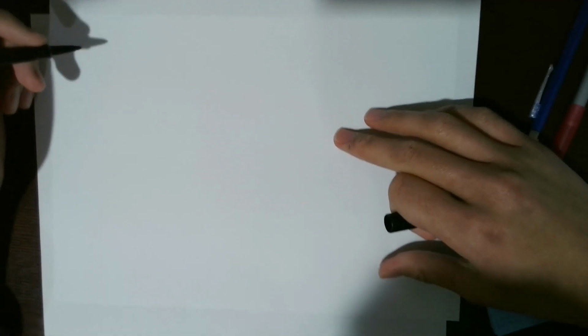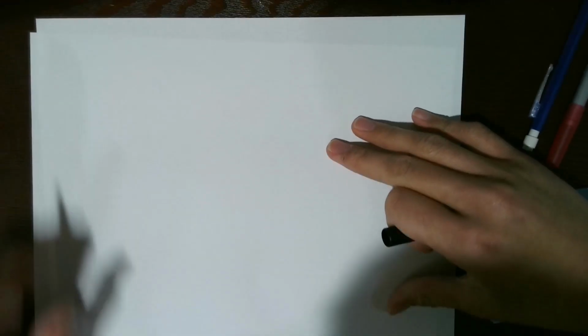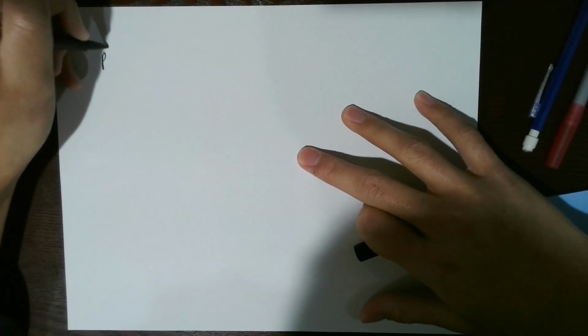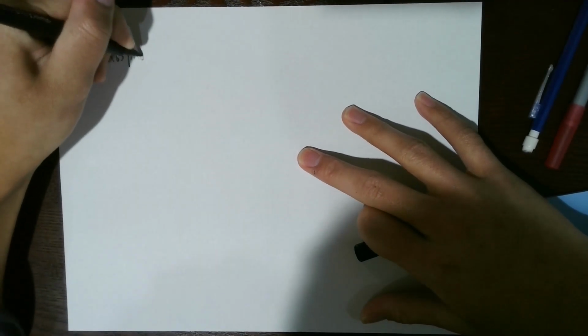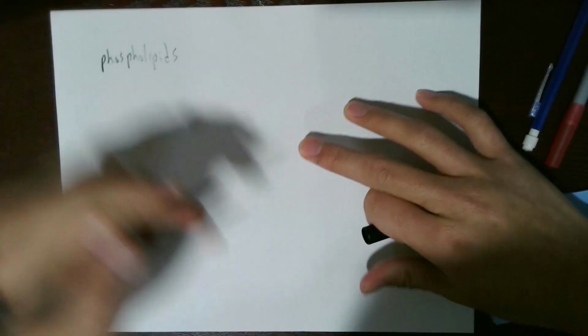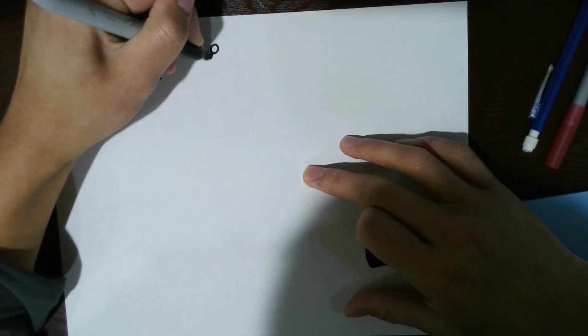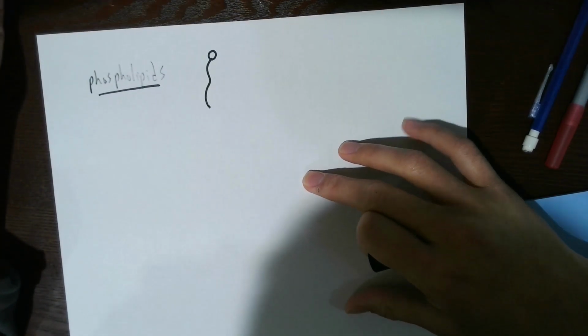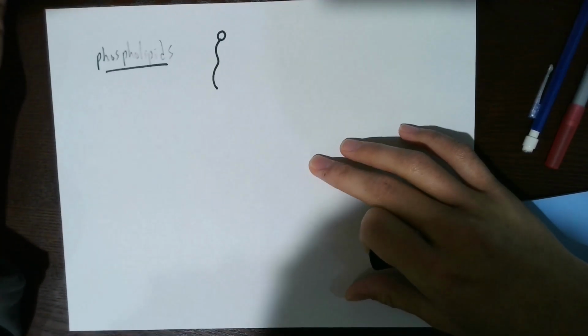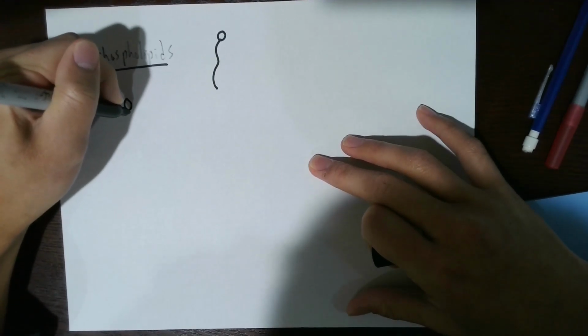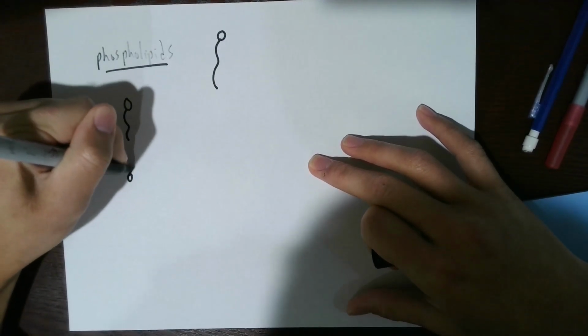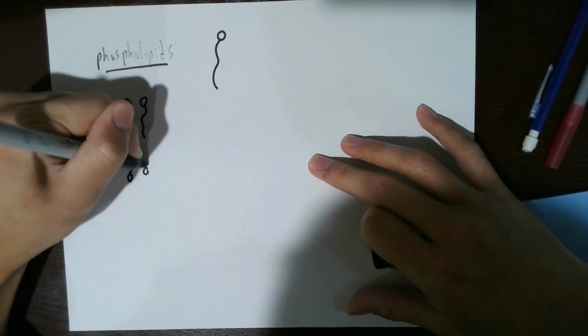Alright, so we're talking about the cell membrane today. The cell membrane is made of these things called phospholipids. Already my marker is dying. It's made of phospholipids, and the phospholipid looks like this. It's got a head and a tail. So what happens is when you have a lot of phospholipids together in the cell, they form something that looks like this.